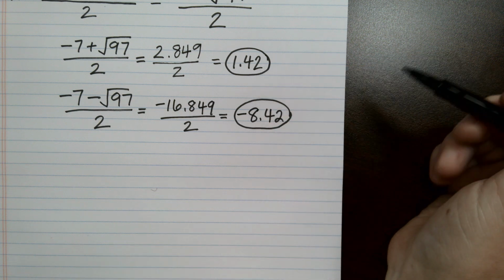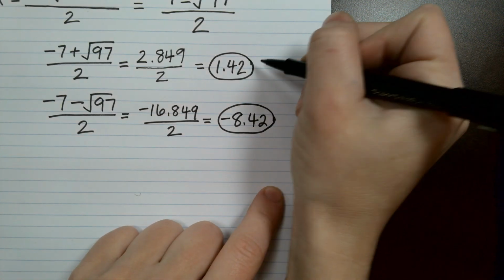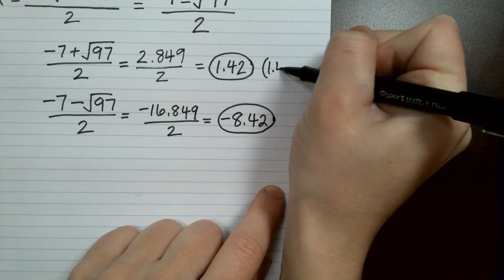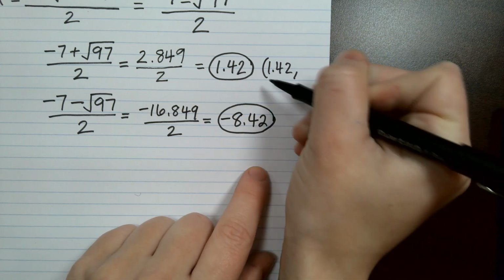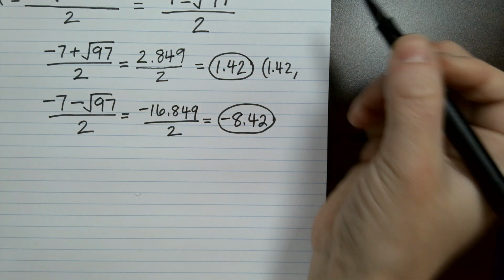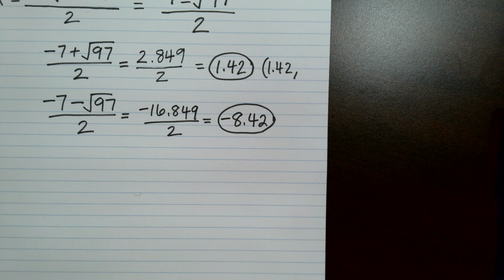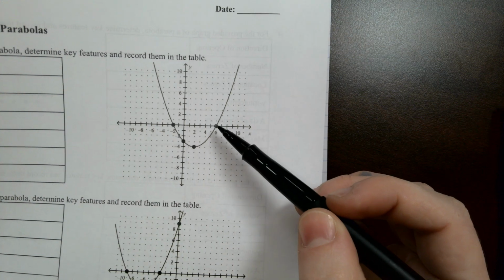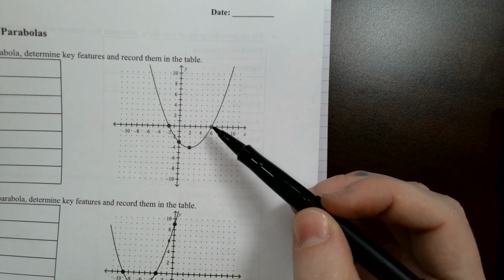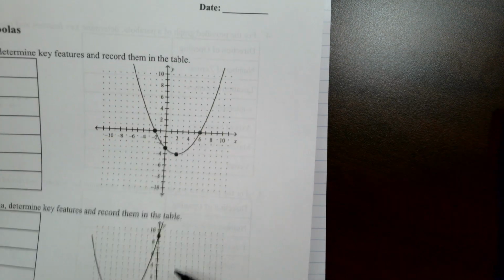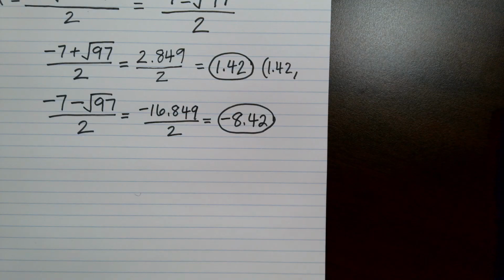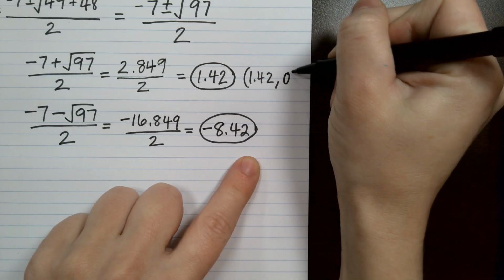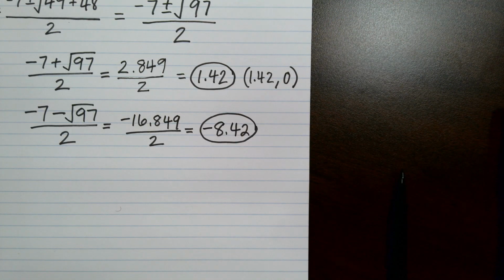Yeah, Michael. It would be x would be 1.42 and y would be 0. Yes. Easy as that. Our x value is 1.42. And remember, the x value that we find is going to be somewhere on the x-axis. If we have a point on the x-axis, the y value is 0. We're not up or down anywhere. The y value is 0. So as a coordinate, that's what it would be.